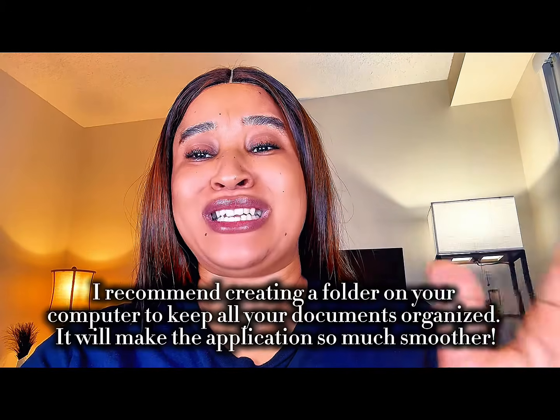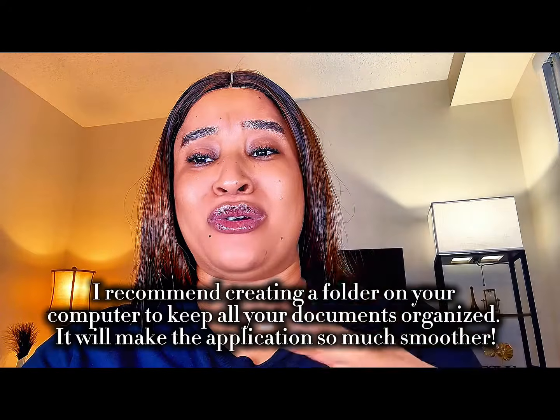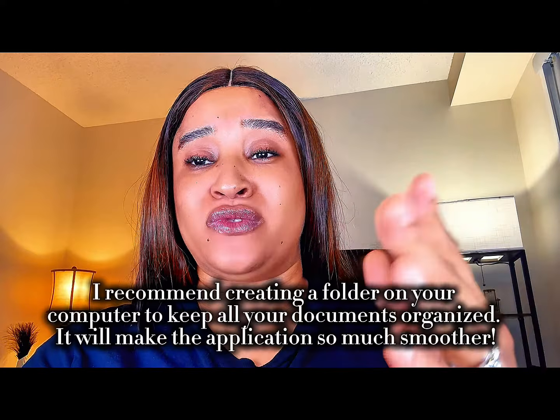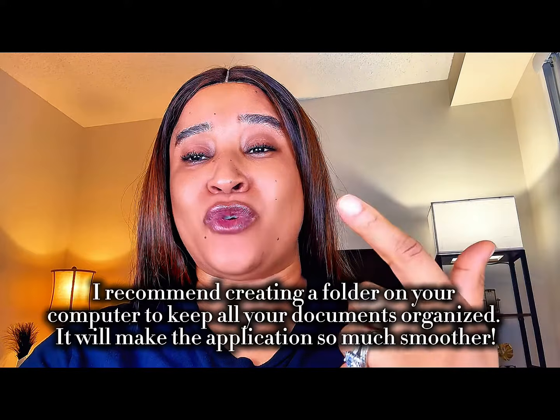I recommend creating a folder on your computer, or I used my phone for the folder, to keep all your documents organized. That was what I did. Because trust me, it will make your application so much smoother. For the photos, I organized all the photos in a folder. I organized my chat records in a folder.